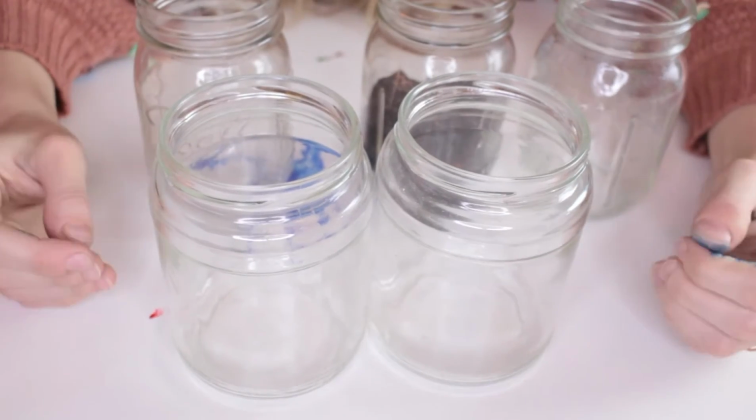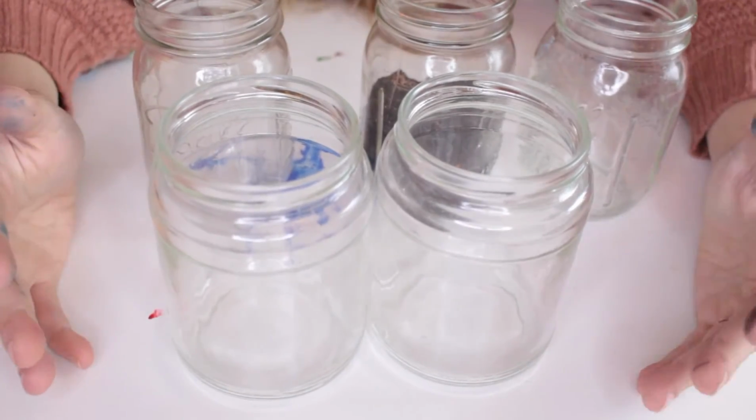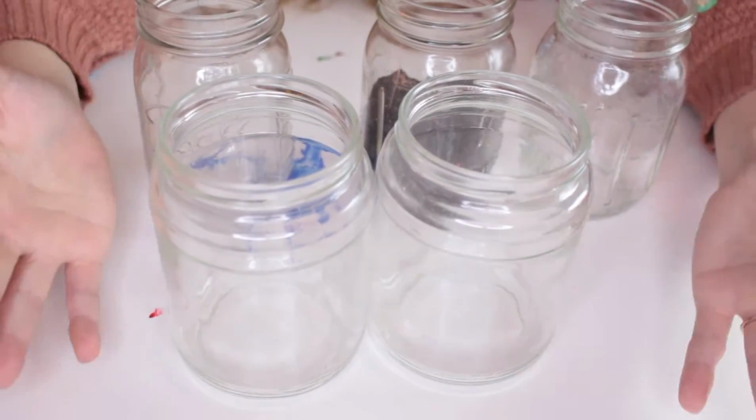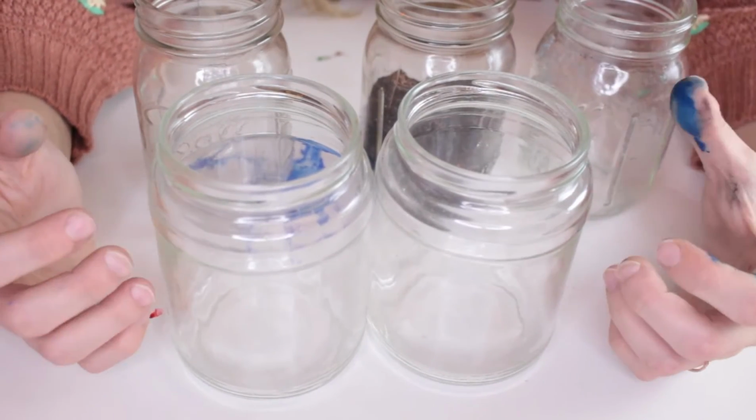All right, guys, we're here to make our climate jars. So these are going to represent the 5 different climate zones in the world, the 5 main climate zones. The first one we're going to make is the polar zone.